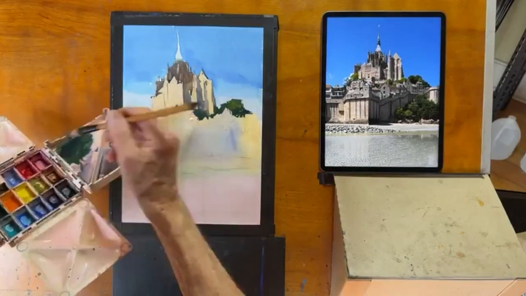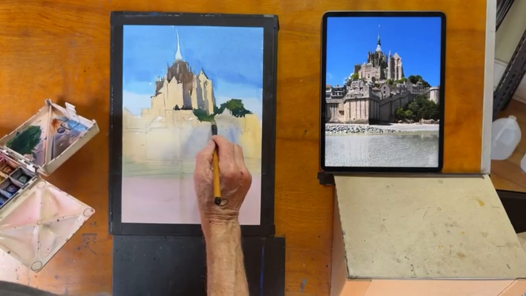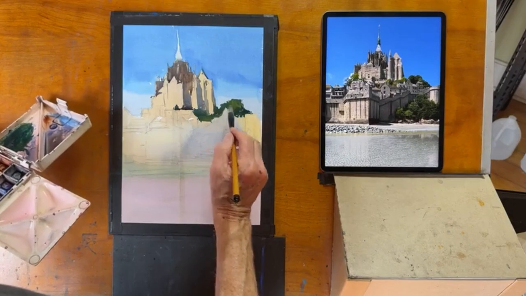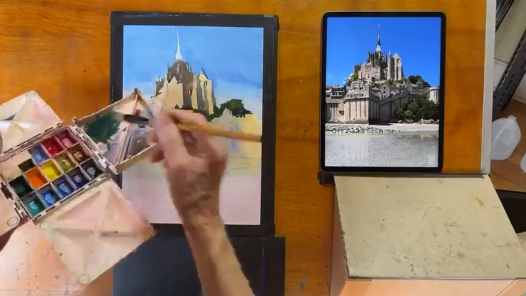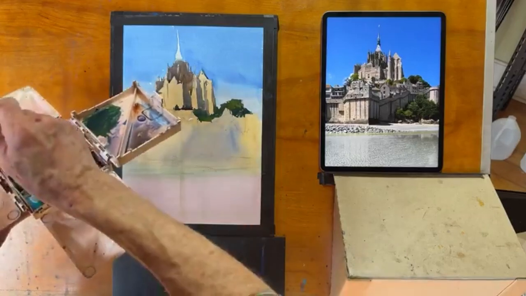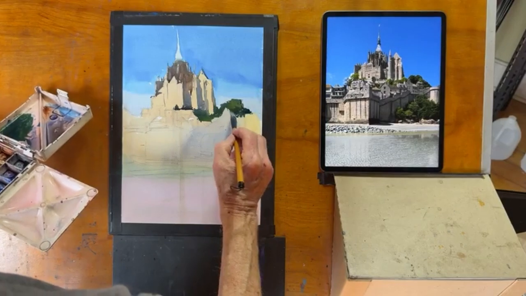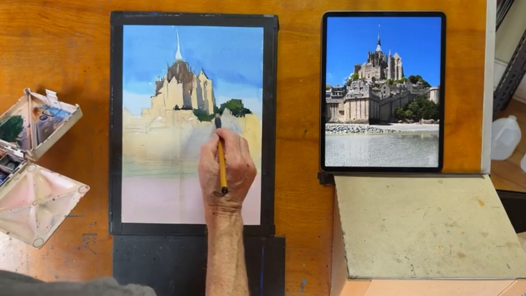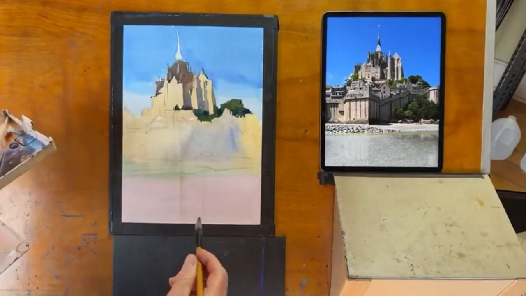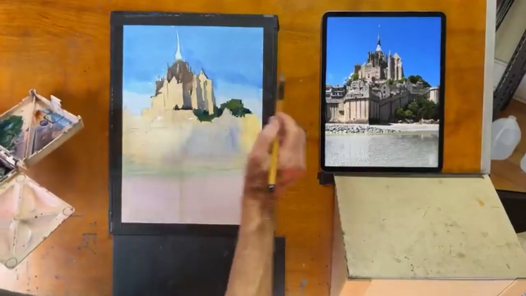More of the yellow over here, possibly. More of the blue. I'm going to rinse that, blot it, and I'm just going to get right into that Prussian blue and stick it right at the end and in a few key places. Now, I'm going to work that mix of greens over here too.